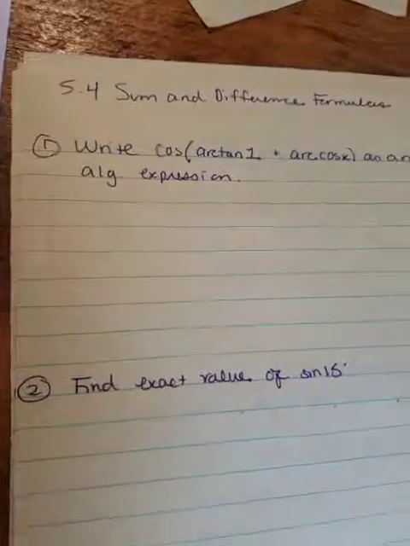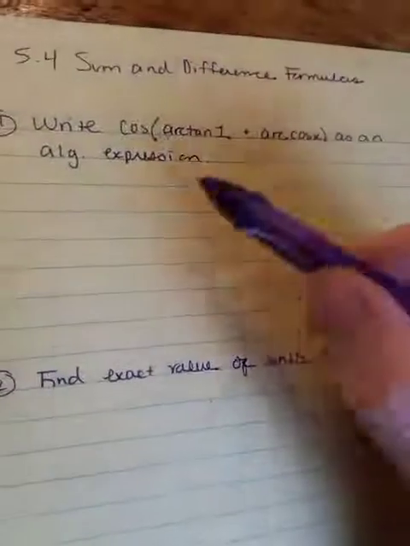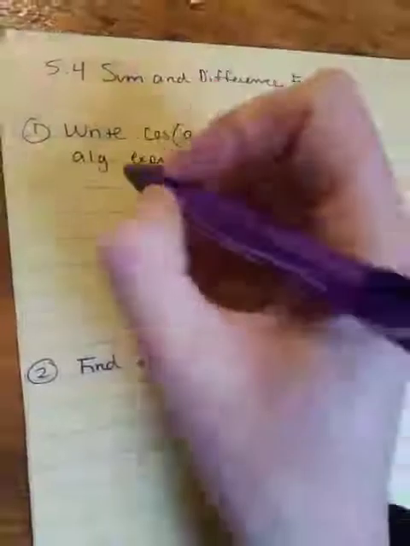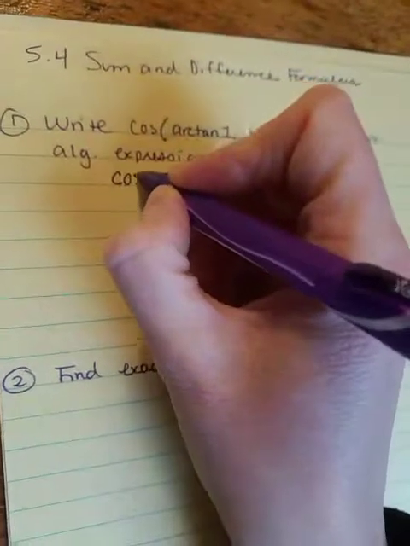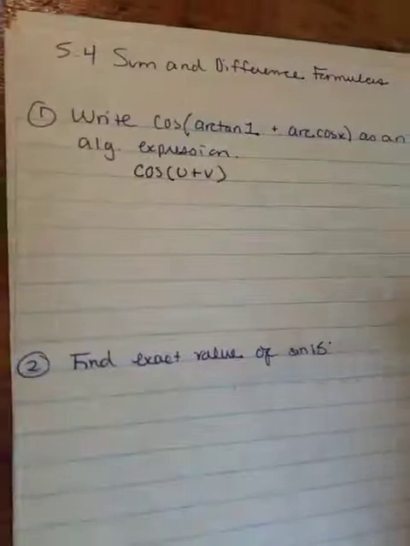So one way you can go about doing this, we talked about this kind of on that last day we were in class together, is first of all, you need to recognize here that really you have one of the sum or difference formulas. And we're going to call that the cosine of u plus v.